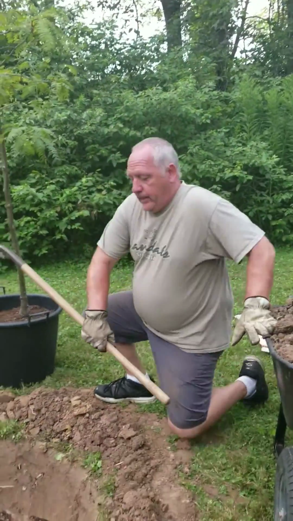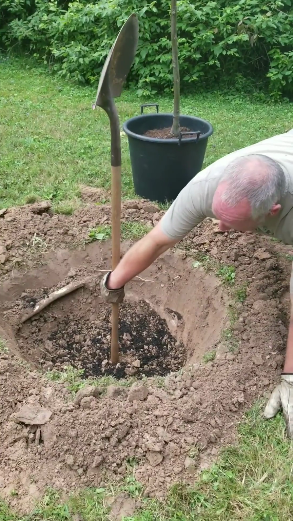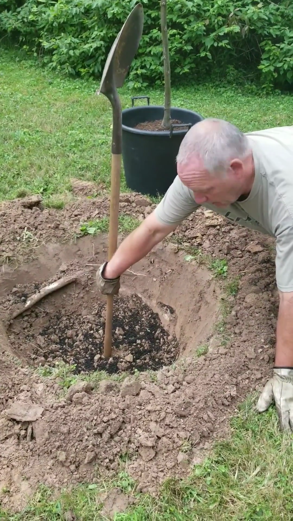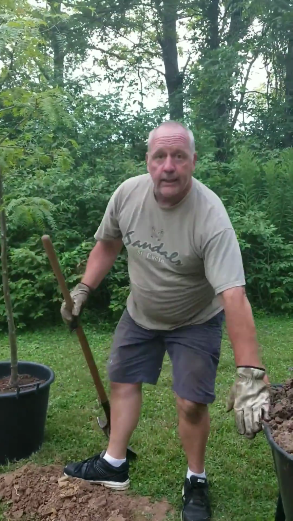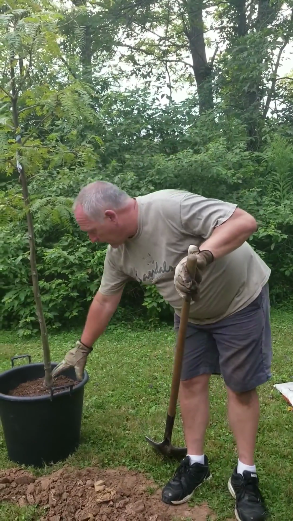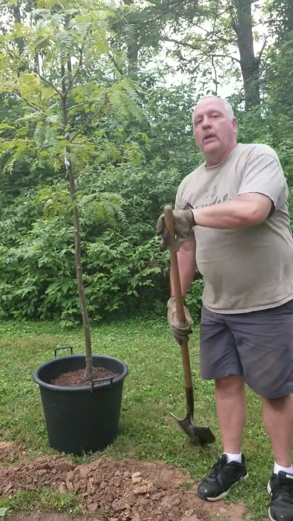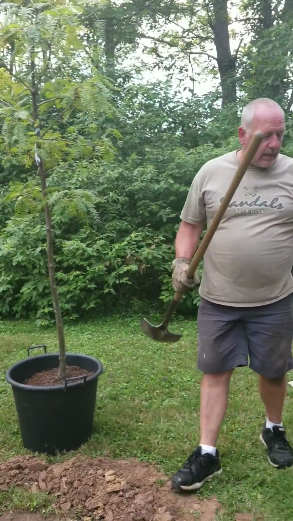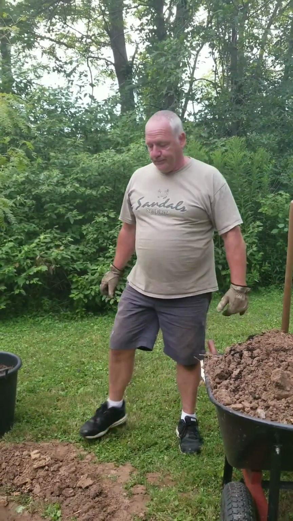Now, when I place it in the bottom of the hole, you will see that I'm lower than what I need. Now, I did that on purpose, and the reason is so that I could get drainage to the bottom of the tree. As well, I could build it back up again so that when I backfill, I'm not going to be over the nub of the tree. And that will allow it to be situated correctly.